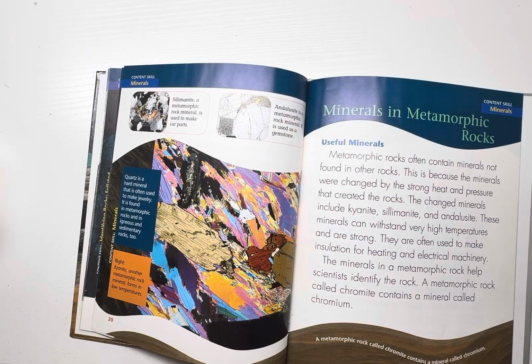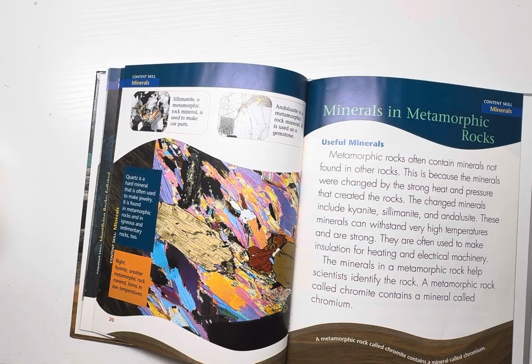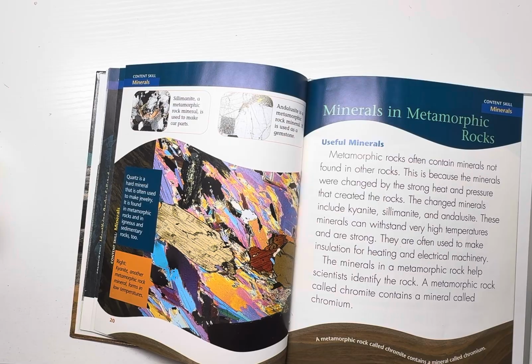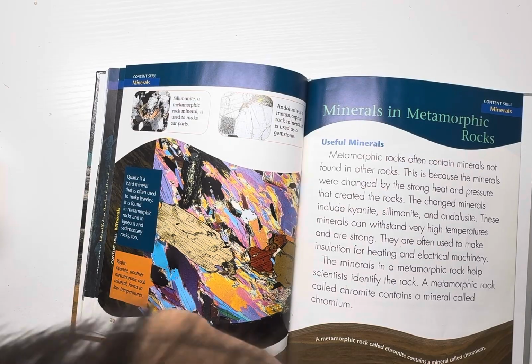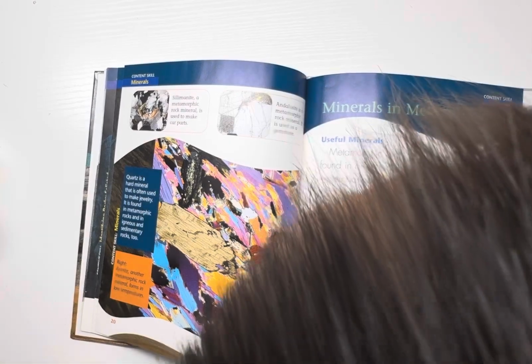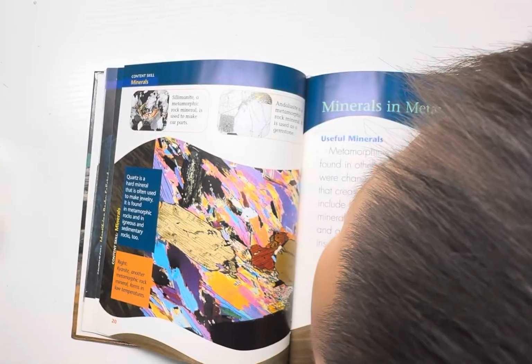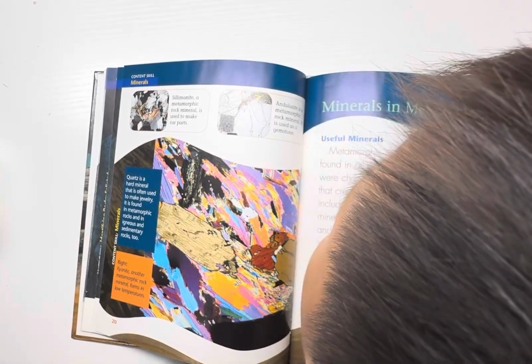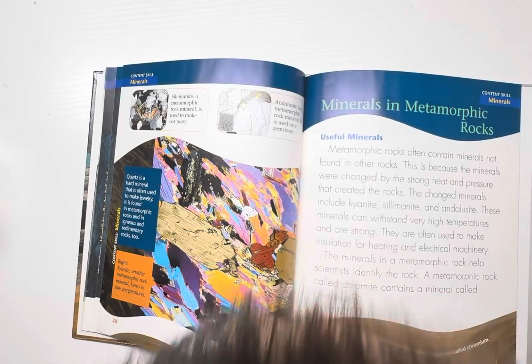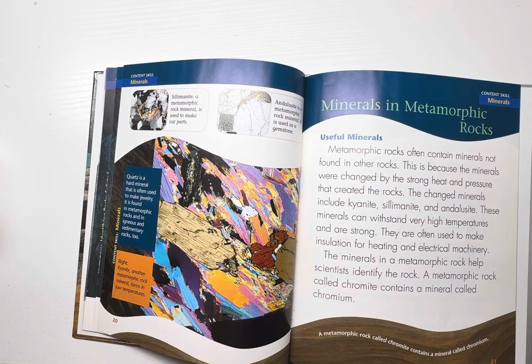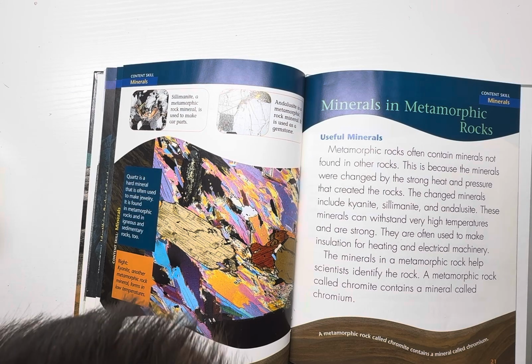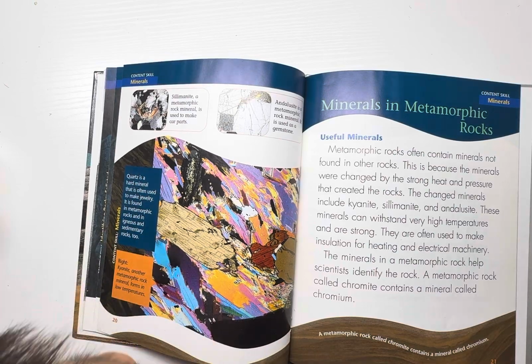Content skill, minerals. Selenite, a metamorphic rock mineral, is used to make car parts. Andesite is a metamorphic rock mineral. It is used as a gemstone. Quartz is a hard mineral that is often used to make jewelry. It is found in metamorphic rocks, and in igneous and sedimentary rocks too. Kyanite, another metamorphic rock mineral, forms at low temperatures.